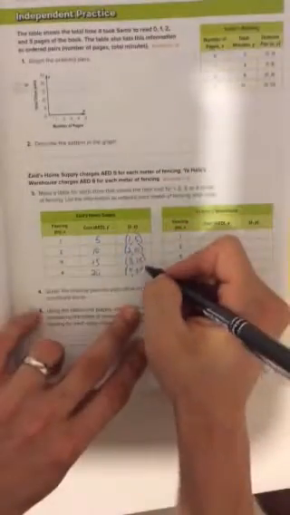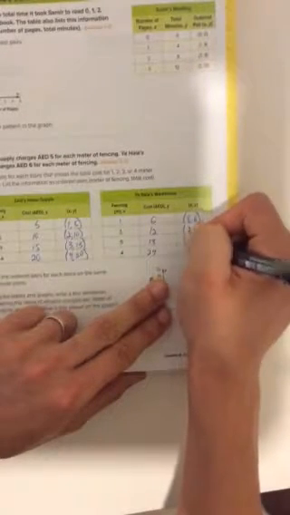Okay. Then Yahala's is 1 meter for 6 dirham. So 6, 2 meters for 12, 3 for 18, 4 for 24. 1, 6, 2, 12, 3, 18, 4, 24. It says, next I need to graph the ordered pairs for each store on the same coordinate plane. Okay, so I'm going to do Zayed's in blue. I'm going to do Yahala's in red.